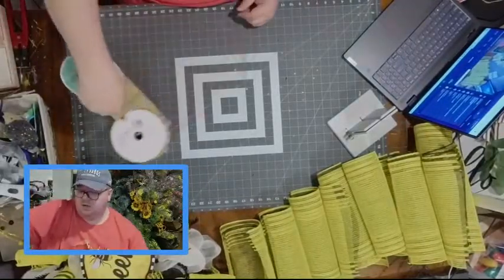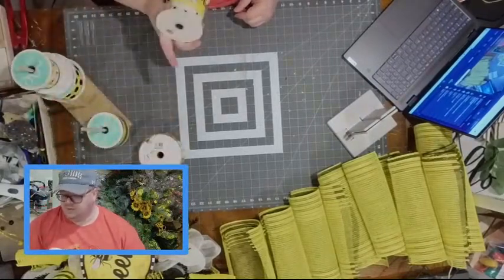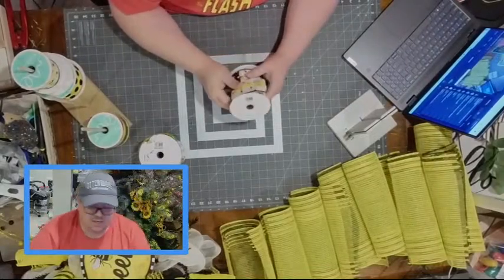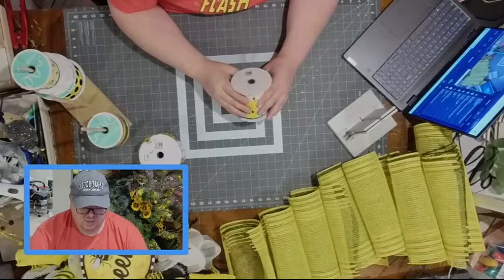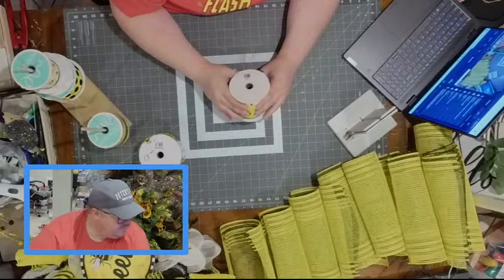Ta-da! Ribbon. Y'all, look at this 4-inch ribbon. So, Ashley, do y'all have this? I hope you don't mind me using something that is out of my stash. RGS0053.